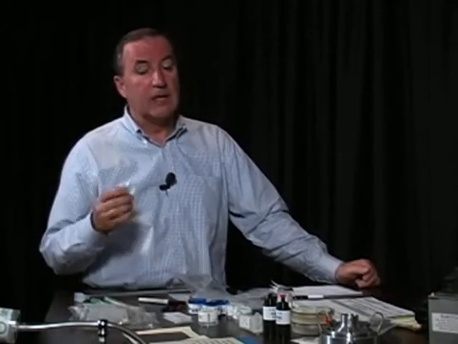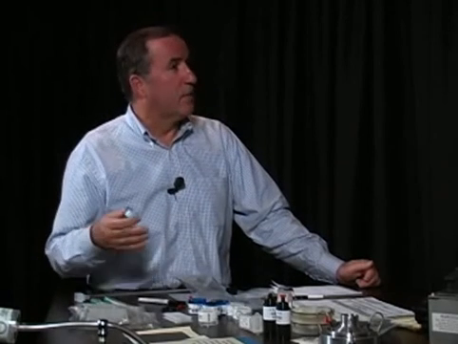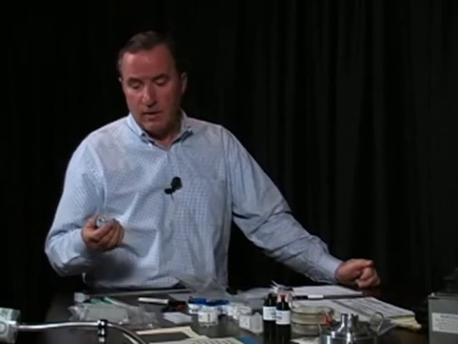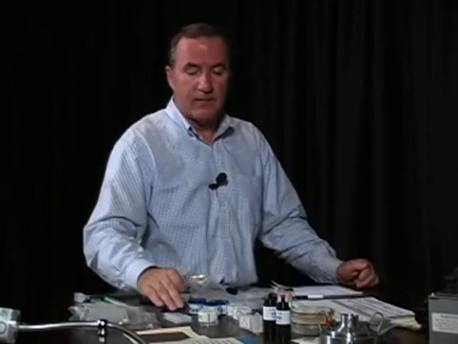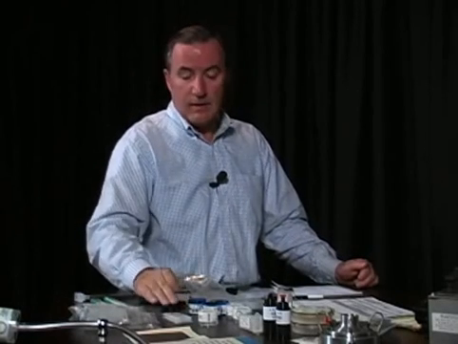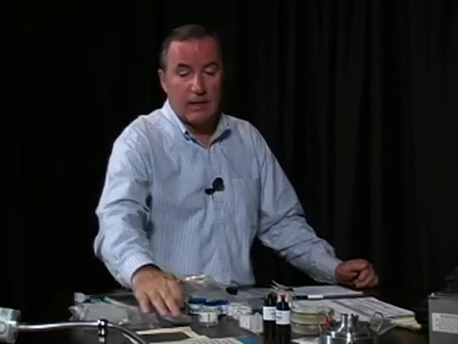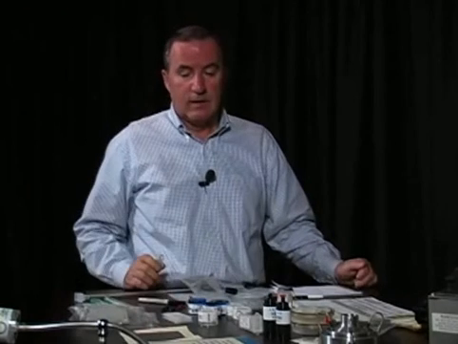You're going to get spores per square inch or spores per square foot, depending on how you want it reported. And so in that way, it's different than the tape devices, in that this is a quantitative sampler.